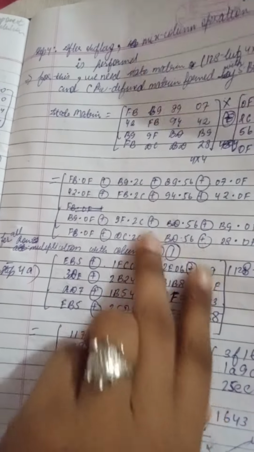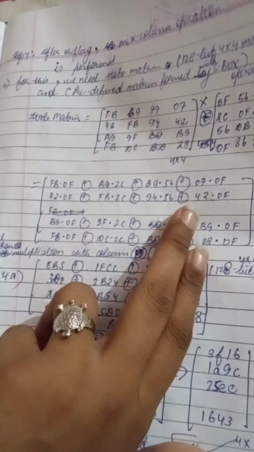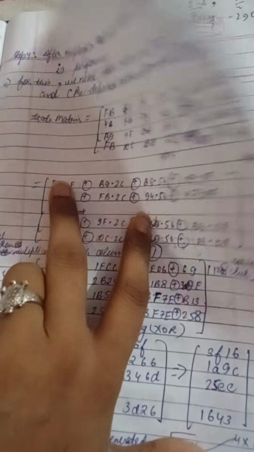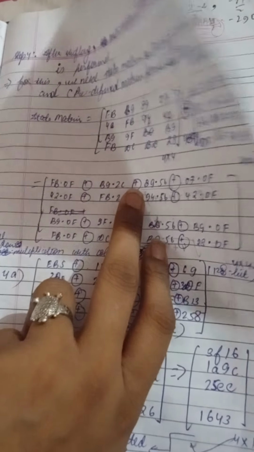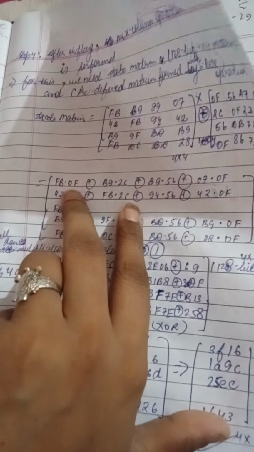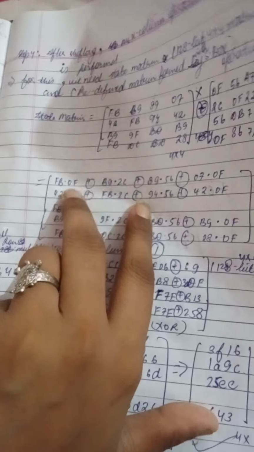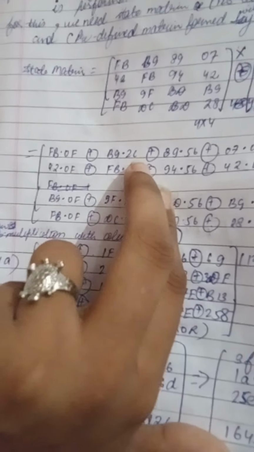After the XORing result is obtained, we can see the 3 XOR symbols. One by one we will XOR these two, then the output which comes, we will XOR with the other output, like the output of FB into 0F XOR D9 into 26.